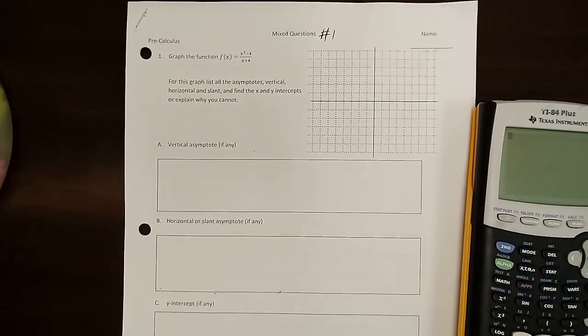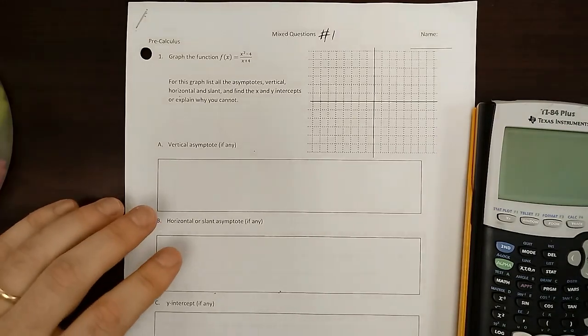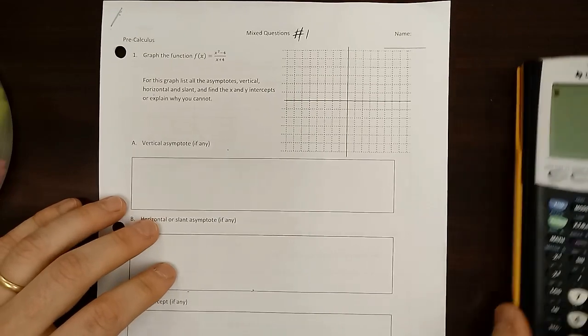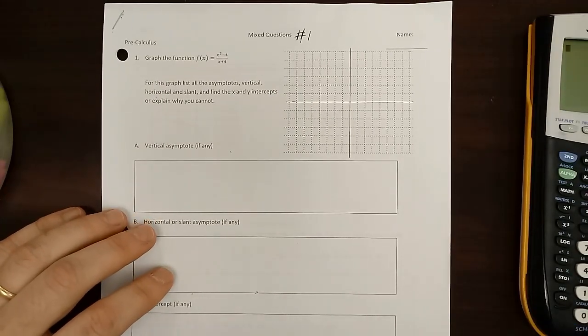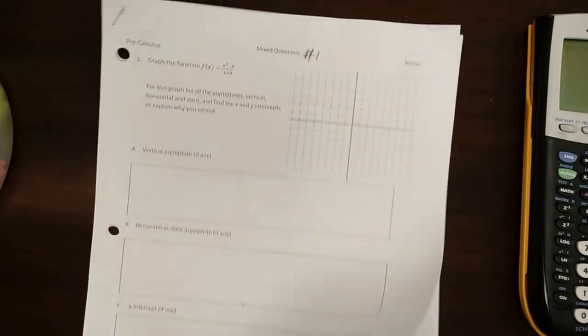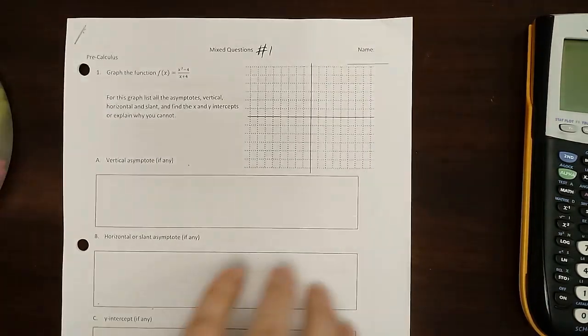I'm going to be going over the mixed questions number 1, which is our review packet for the post-test coming up. And then if there's time, I'm going to go over more of them. So if you have a hard time reading any of these, just remember that we gave the packet to you in class, so you should be good.